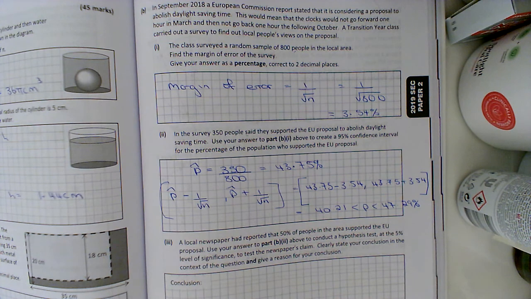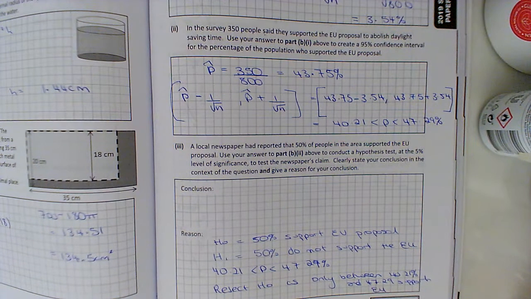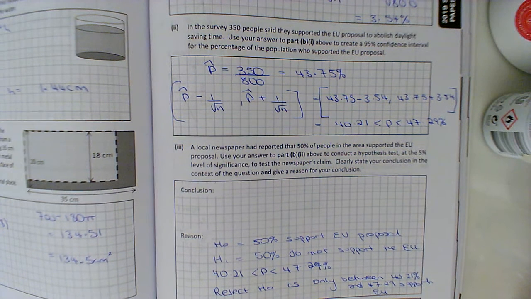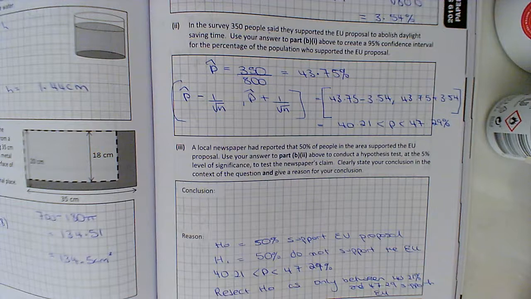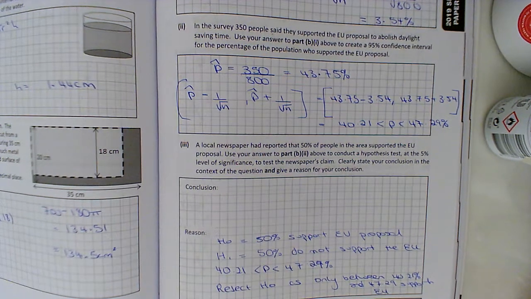So then looking at above there, I had the population that supported is between 40.21% and 47.29%. So 50% does not fall within that range. So I can't accept the null hypothesis that 50% supported because my support is between 40 and 47%. So I reject the null hypothesis as only between those two figures, and I have to accept the alternative hypothesis that 50% do not support the EU.